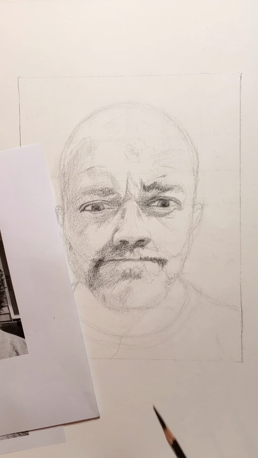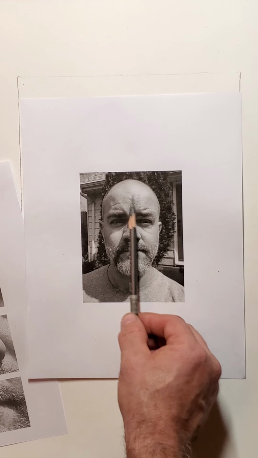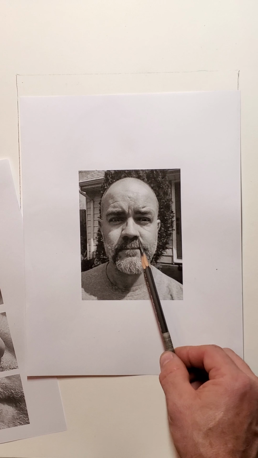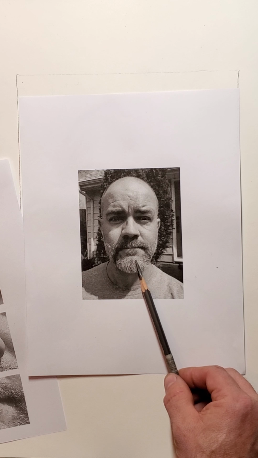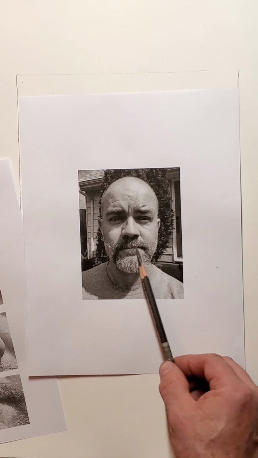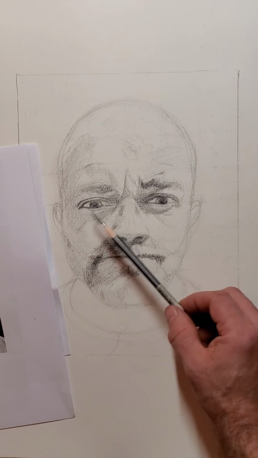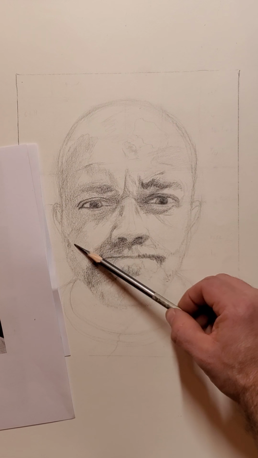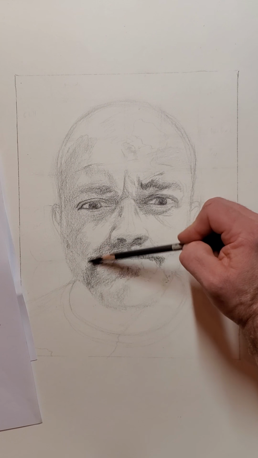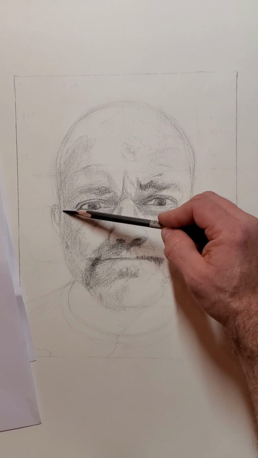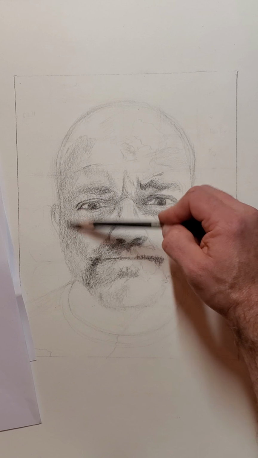Certainly the only areas of highlight that we're going to wind up leaving are going to happen: there's a pretty good highlight up here, a highlight here, maybe one in the ear here, maybe one here, little highlight over here, highlight here, maybe here, maybe there. So everything can really be knocked back to a middle tone to a degree as we work, because we're going to use our kneaded eraser to bring back the brightest highlights, or even out areas that need to be evened out.